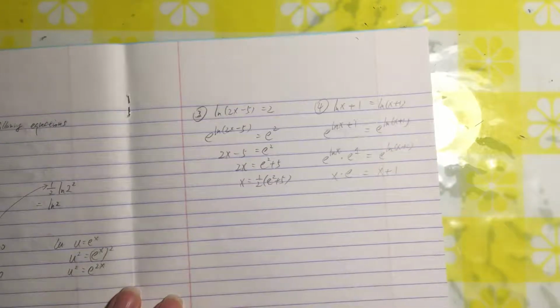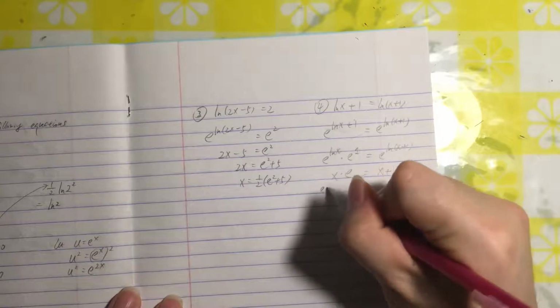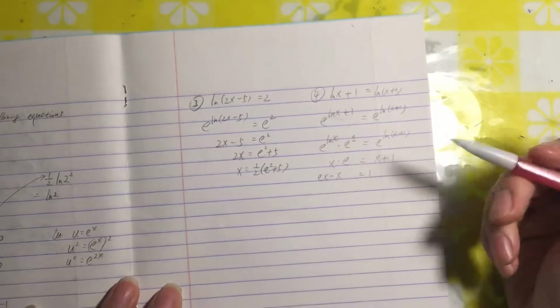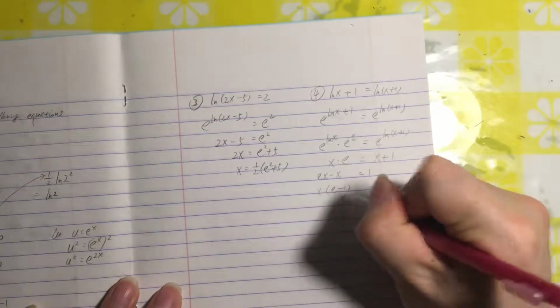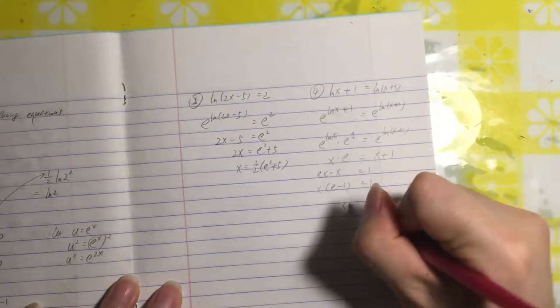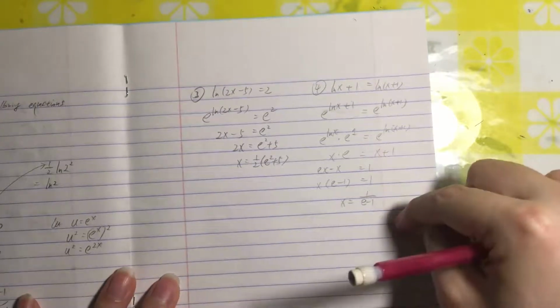Next, we try to get x by itself. So I can subtract x from both sides. I get ex minus x equal to 1. Next, I can factor out x. If I factor out x, I get x times (e minus 1) equal to 1. Then I can divide both sides by e minus 1. I get x equal to 1 over e minus 1. That's the solution to this equation.